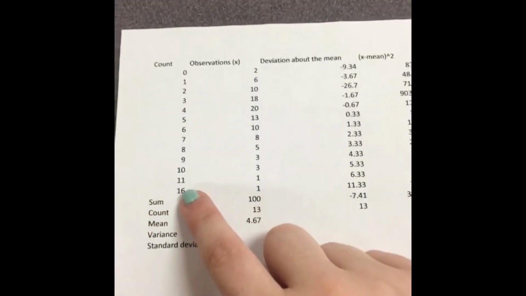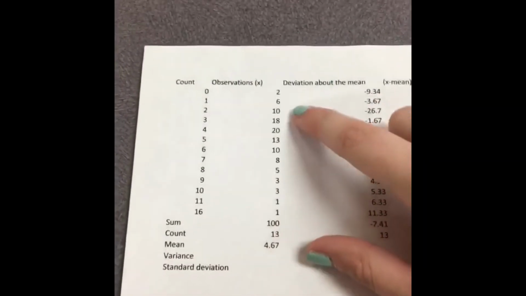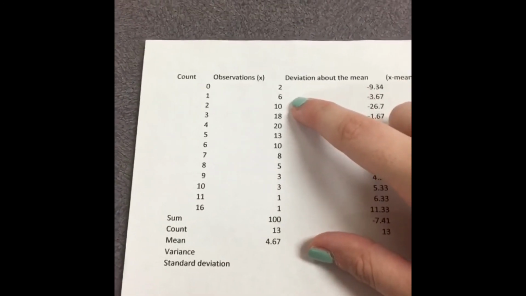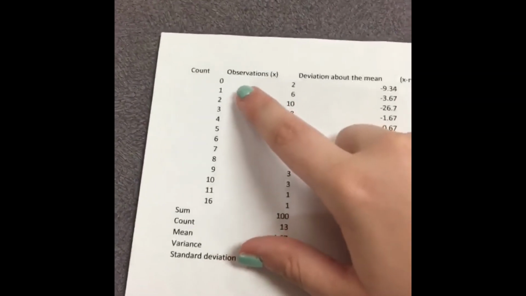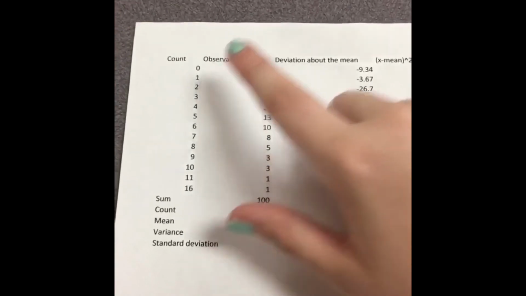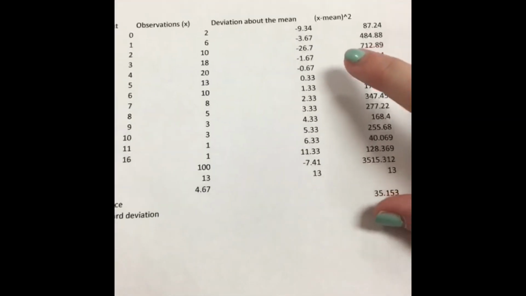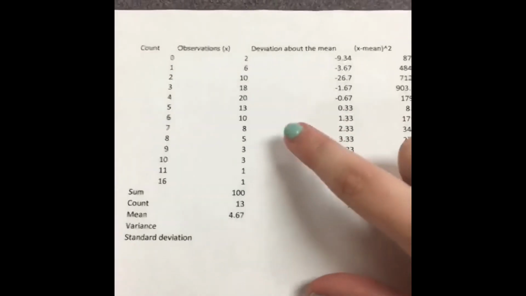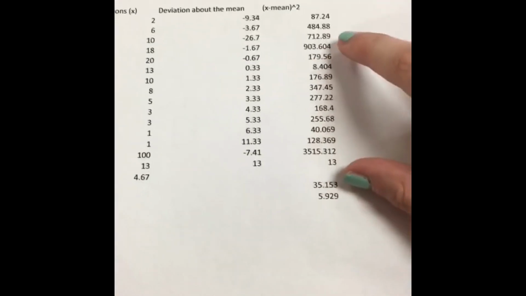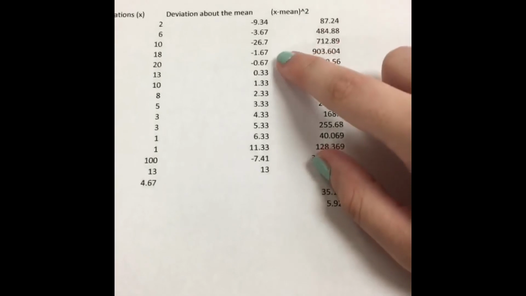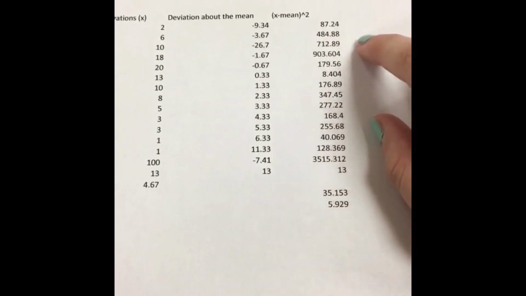This is the amount of colleges students applied to. This number is how many students applied to the amount of colleges. So to 0 amount of colleges, 2 kids applied to 0 amount of colleges. And this is when you subtract the mean from each value, and then you square that, and then you get this number. So negative 9.34 squared is 87.24.